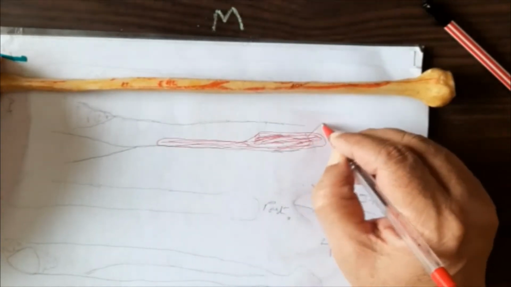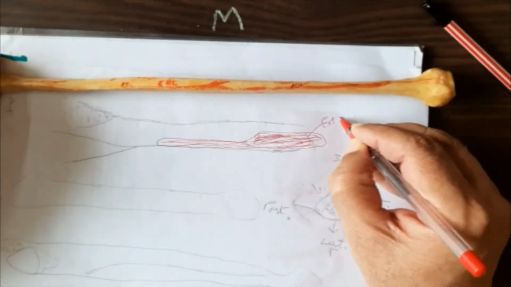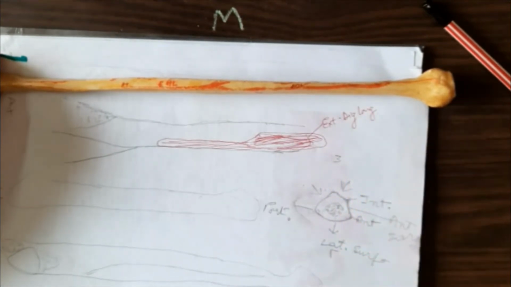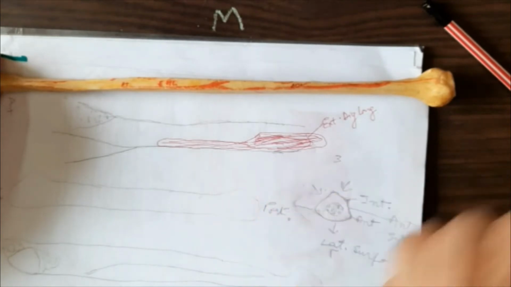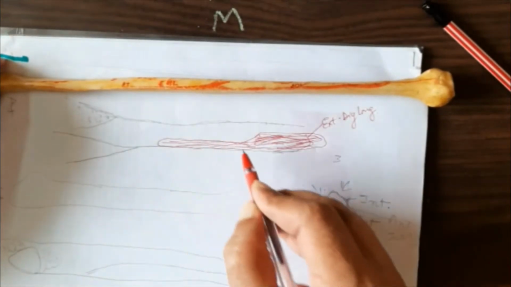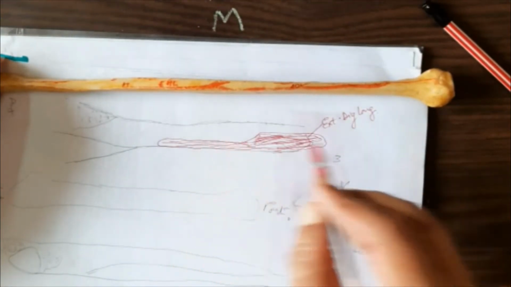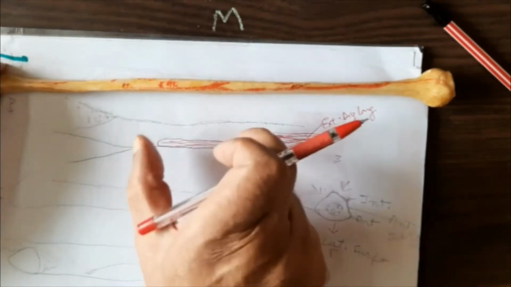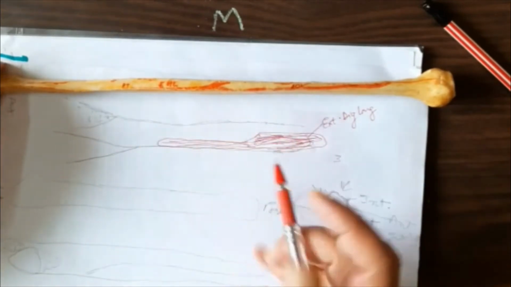So this is the extensor digitorum longus, and just towards the interosseous border of this, there is another extensor muscle, the extensor hallucis longus, which takes its origin from the middle part.